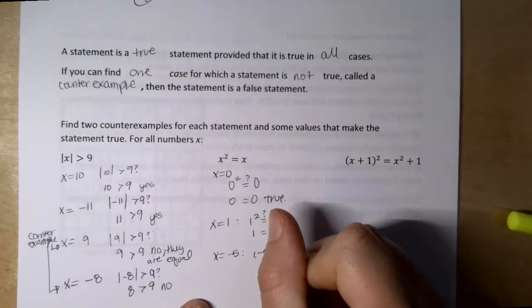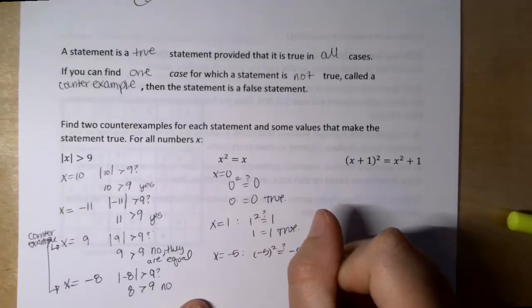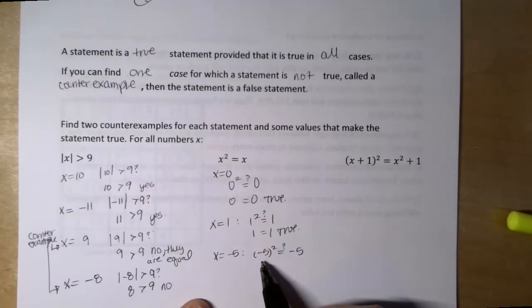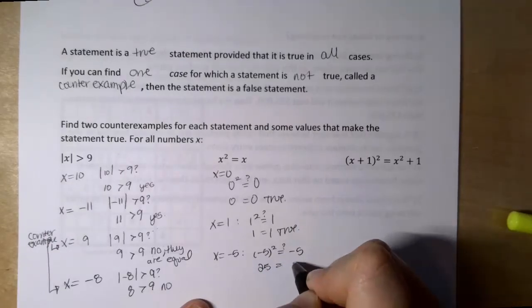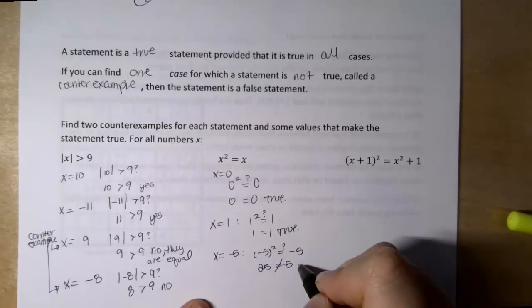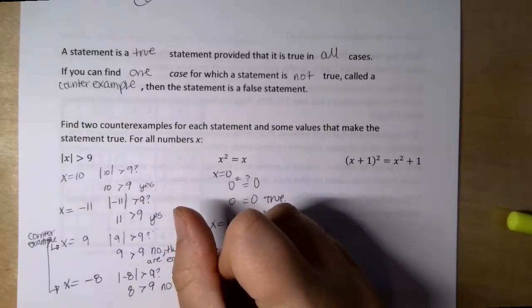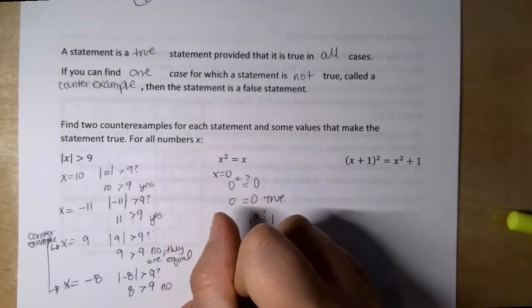So is -5 squared equal to -5? Well, when we square a negative, it becomes positive, and when we square 5, we get 25. So is 25 equal to -5? The answer is no. So then this would be a counterexample.